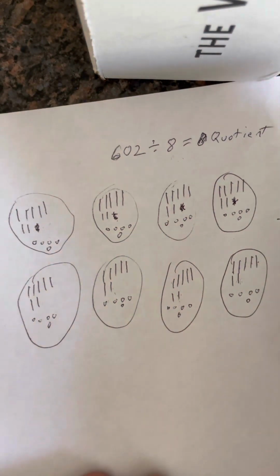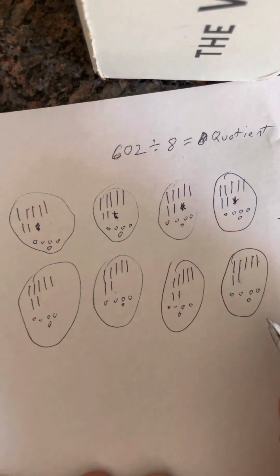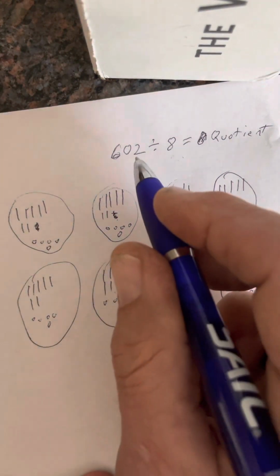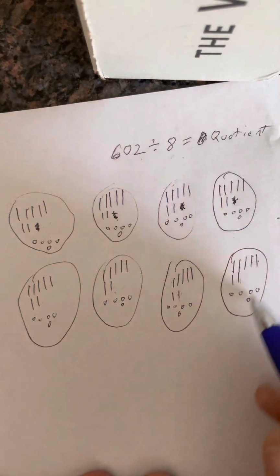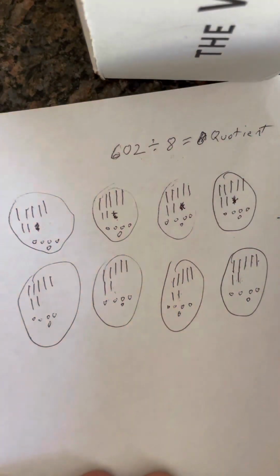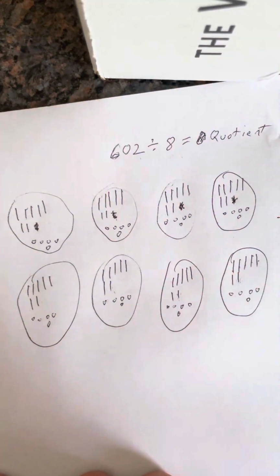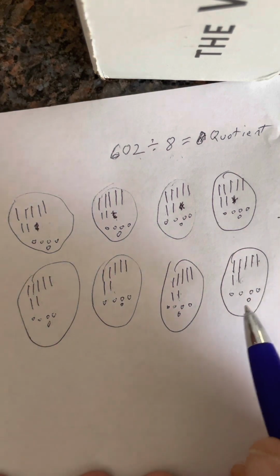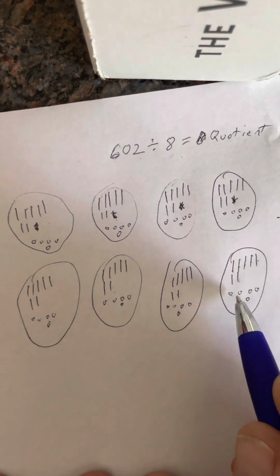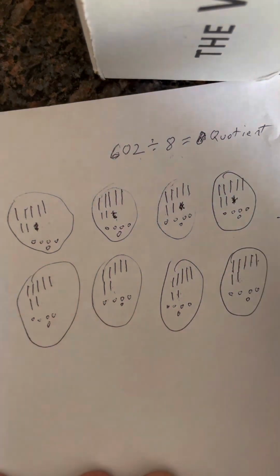I'm up to 600 already. There's no way I'm going to divide those last two all the way up in here. So I'm going to have 2 left over. We call that a remainder 2. Okay. In each block, I put ones. 1, 2, 3, 4, 5 ones.